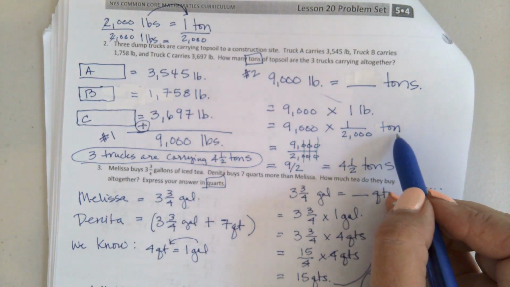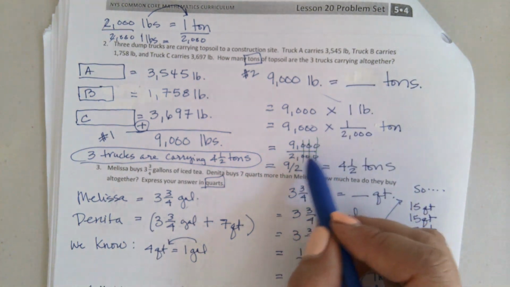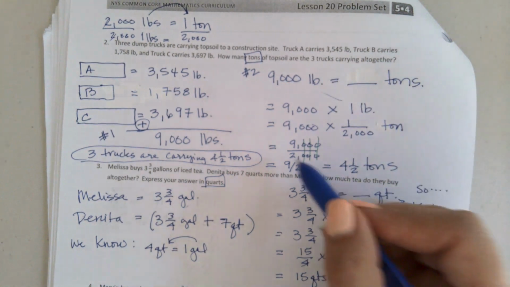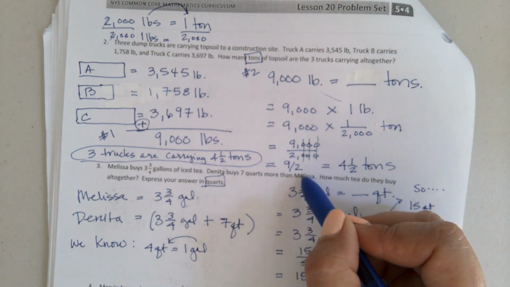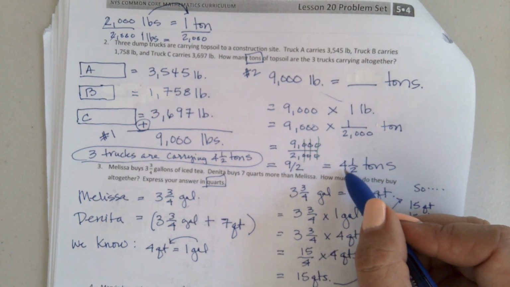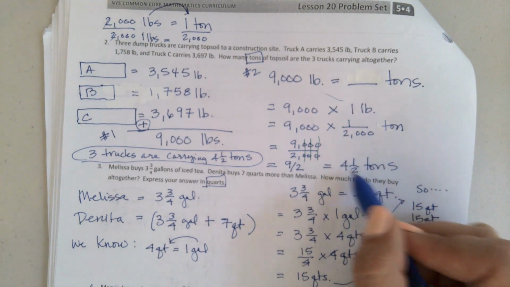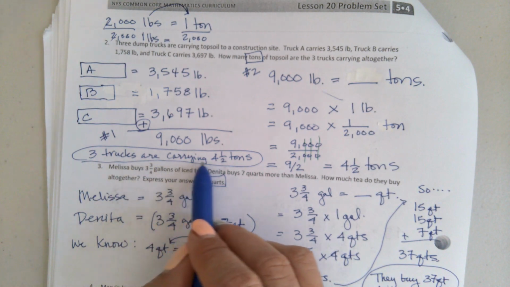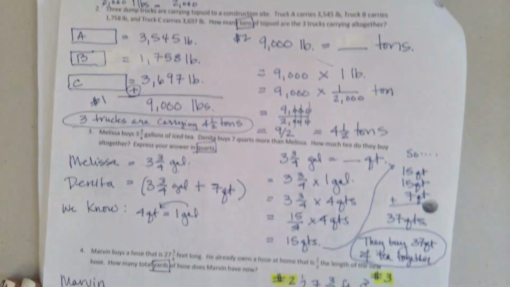So 9,000 pounds times 1 2,000ths of a ton. Now I've just converted to tons. So 9,000 over 2,000, if you notice, I could just cancel out my zeros. It came to 9 halves, which reduces down to 4.5 tons. But this isn't the answer. This is the answer that they're asking you. 3 trucks are carrying 4.5 tons.